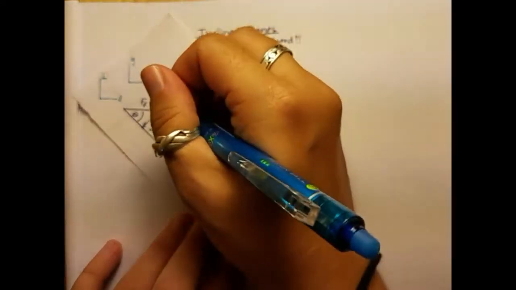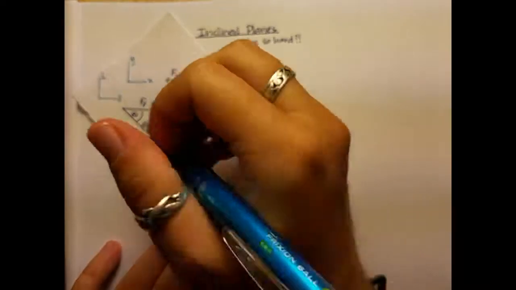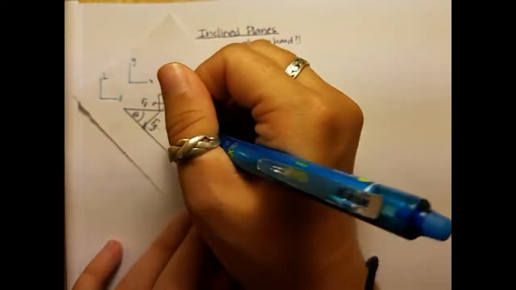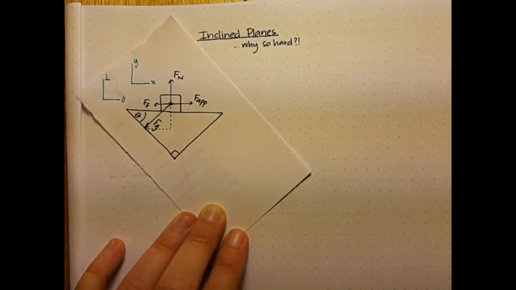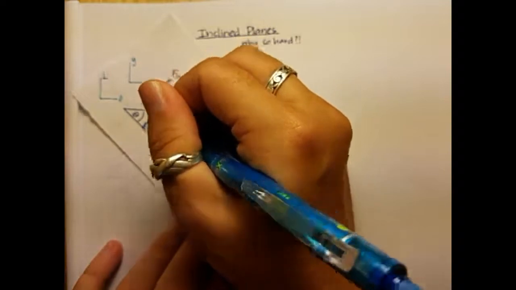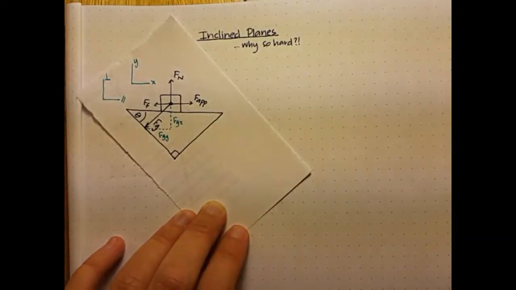So here I can break out the y component, or the perpendicular component of the gravitational force, and the x component, or the parallel component of the gravitational force. I'm just going to label them FGY and FGX. And oops, I labeled them backwards. I'll fix it later.